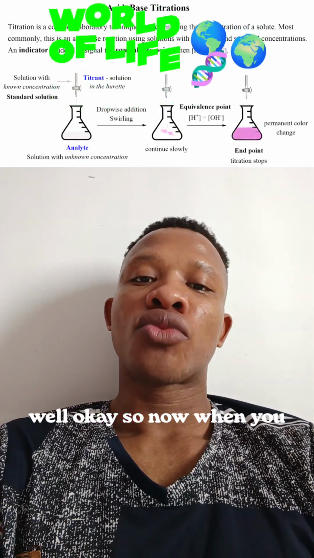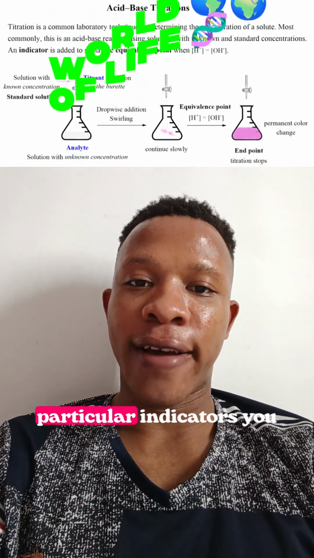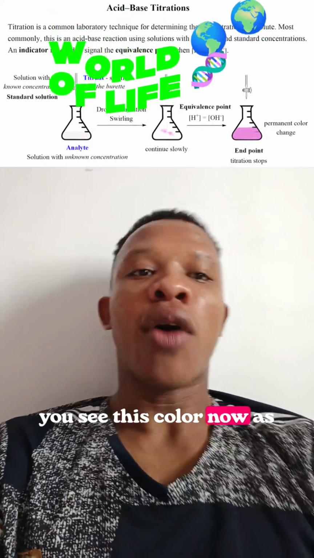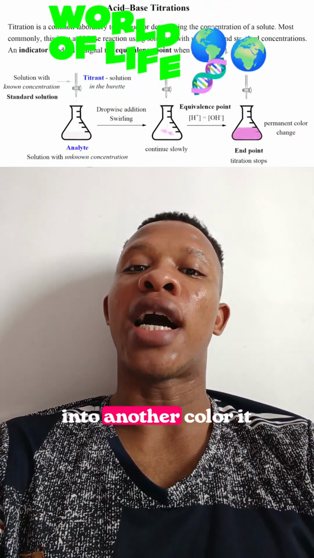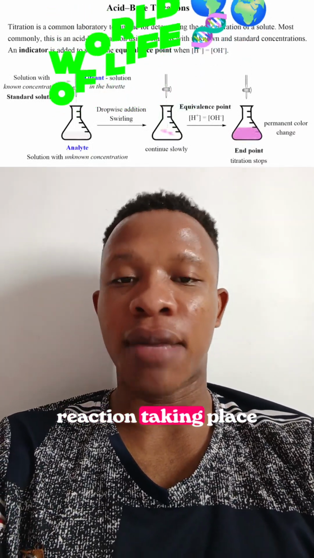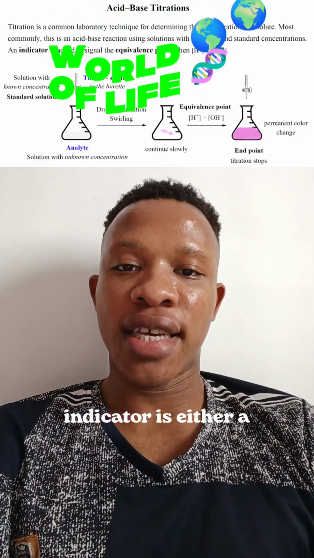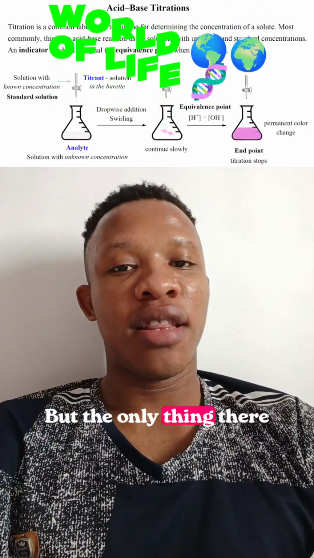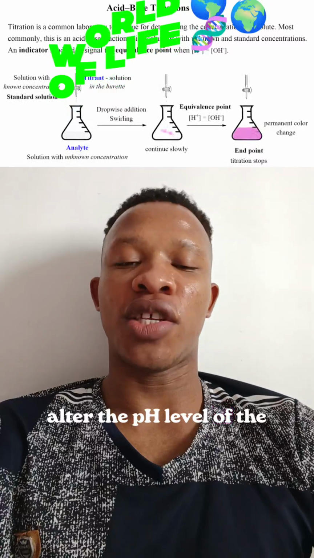Okay, so now when you are titrating, you add these particular indicators into an acid and you see this color. Now, as the color gradually fades away or changes into another color, it means that there is actually a neutralization reaction taking place. Remember that the indicator is either a weak acid or a weak base. But the only thing is it does not actually alter the pH level of the solution.